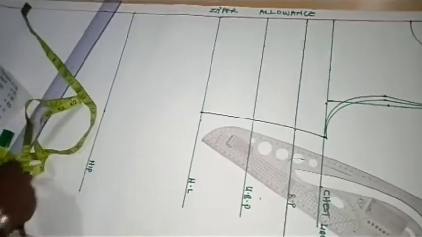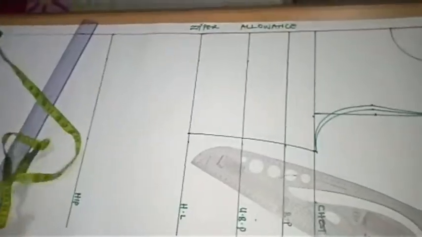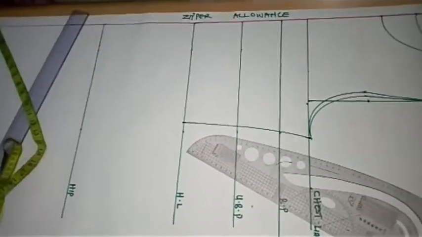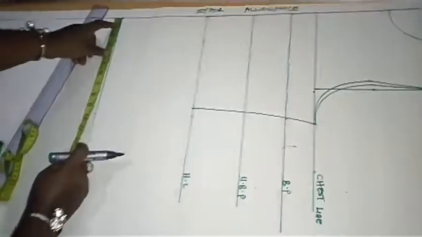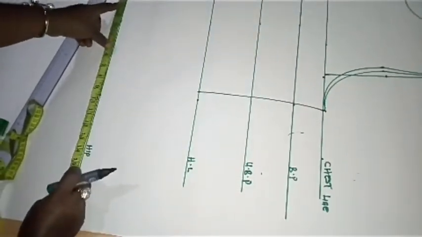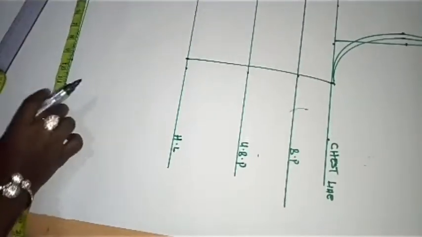Then coming over to the hip line, I have a hip of 45 here, and I'm going to divide 45 by 4. I have 11.25. That's 45 divided by 4. Then I'm going to transfer this 11.25 to the hem or the full length.